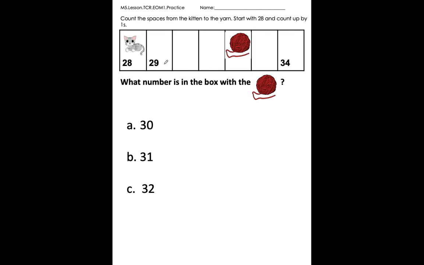All right. I'm hoping that you wrote the number 30 here because we say 28, 29, and 30. After 30 comes 31. After 31 is 32. We keep counting, 33. And then finally 34 was given to us, okay?